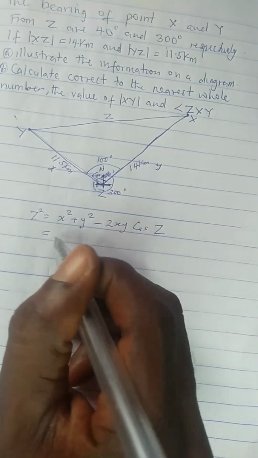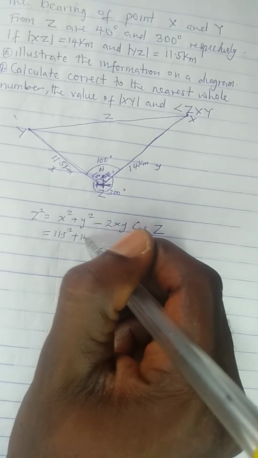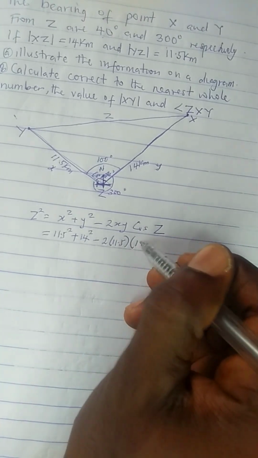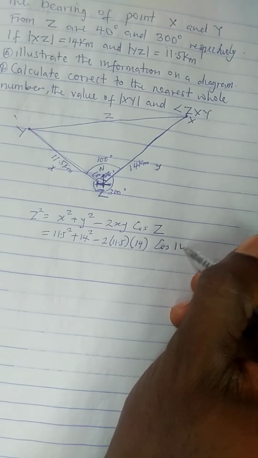Our x is this one, 11.5 squared, plus your y is this side, 14 squared, minus 2 times x, 11.5, times y, 14, cos Z. Our angle at Z is what? 100 degrees.